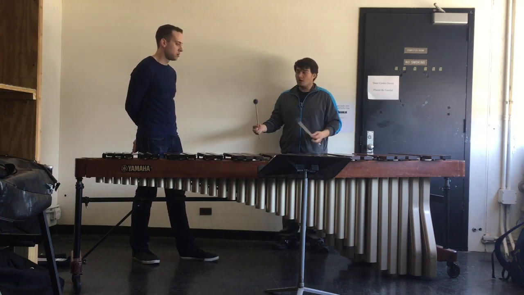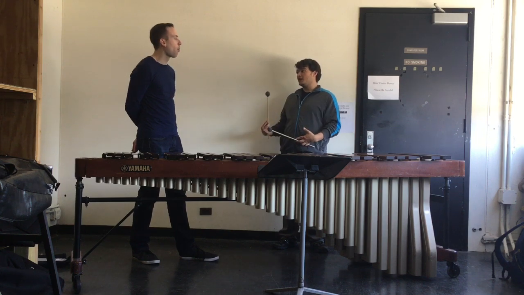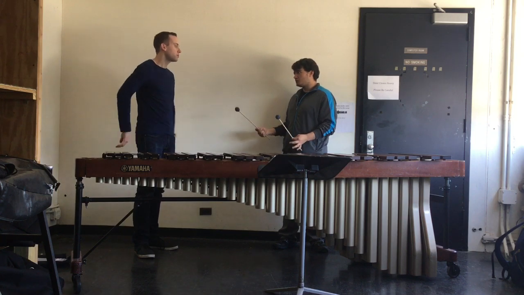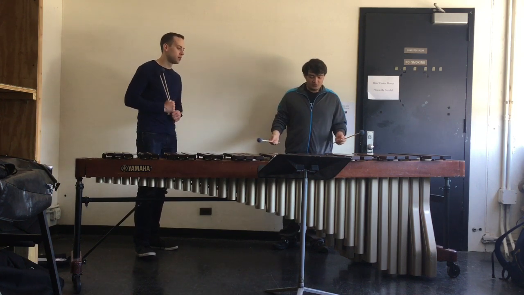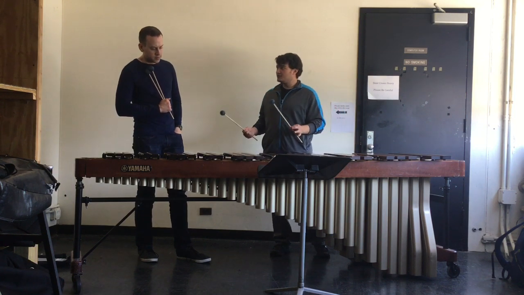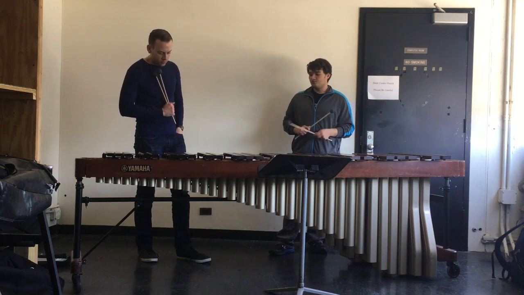So really it's all about what kind of sound that you want to get. Typically we want the most tone, the most overtones that we can get. So do you know where exactly on the instrument you should play to get the most overtones?